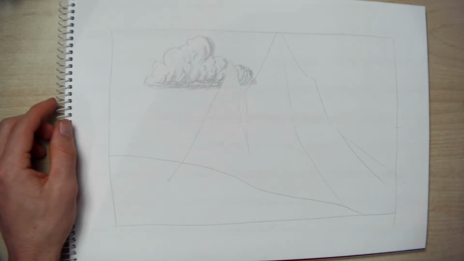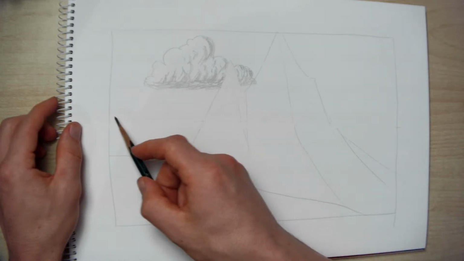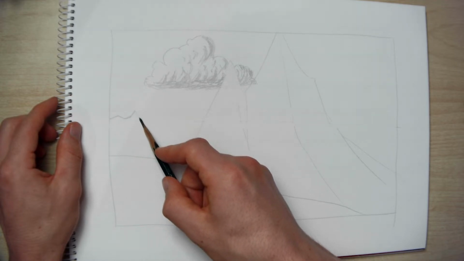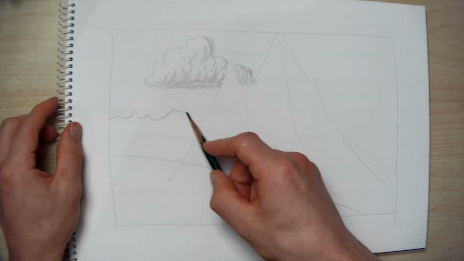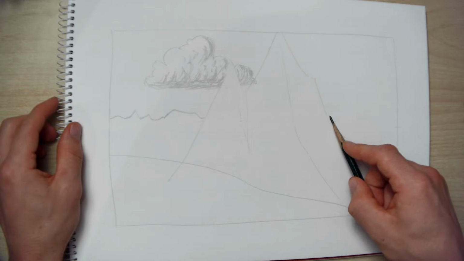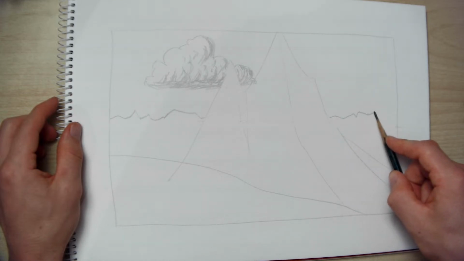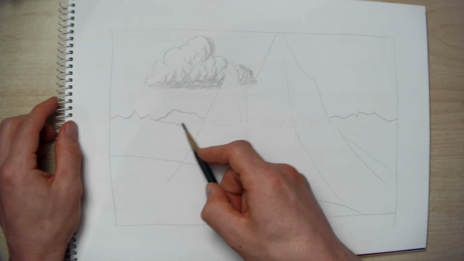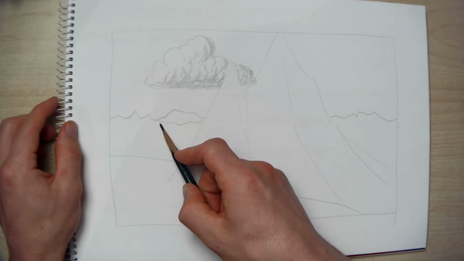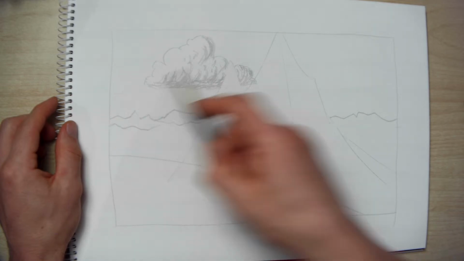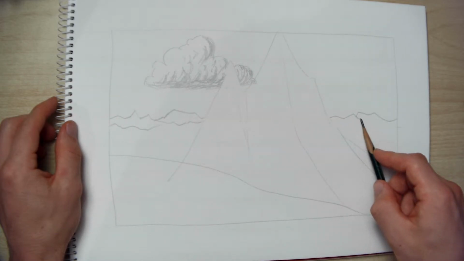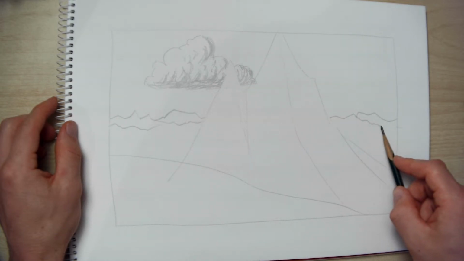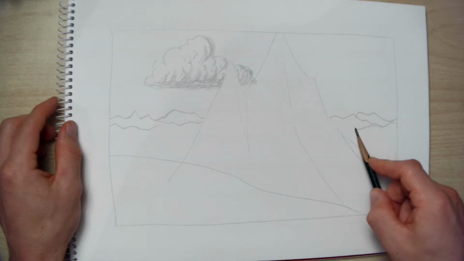And the next thing I'm going to draw is the background. And I want to have some mountains back there. So I'll just draw a random zigzag line and another zigzag line below it, because we have some mountains overlapping in the distance.